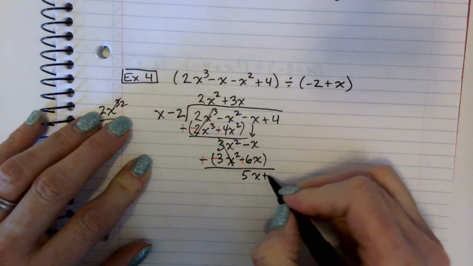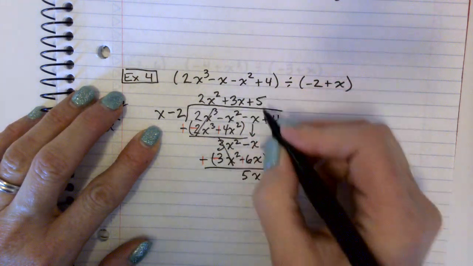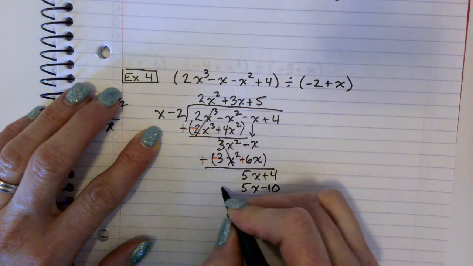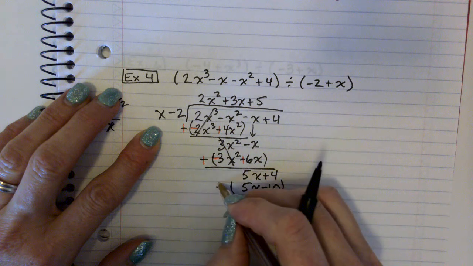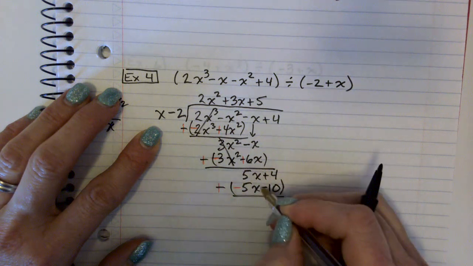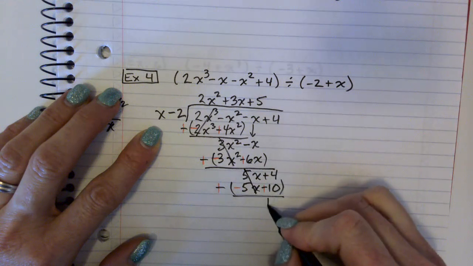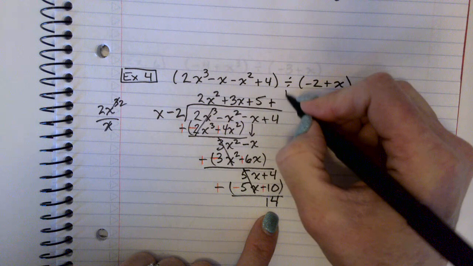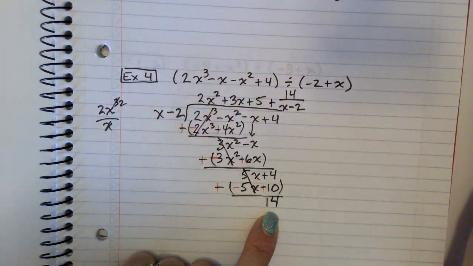Carry the 4 down. X goes into 5x 5 times. 5 times x minus 2. Distribute. Subtract with parentheses. Distribute the negative. 5x minus 5x cancels. 4 plus 10 is 14. That number is now your remainder. So you write plus the remainder over the original divisor, x minus 2.